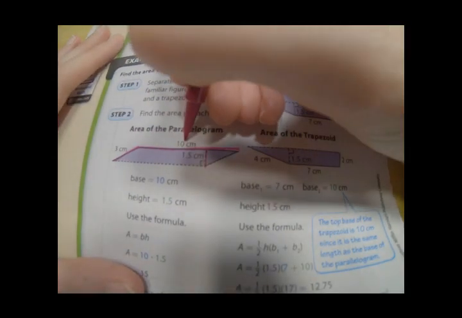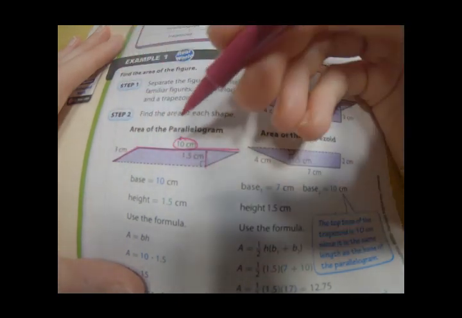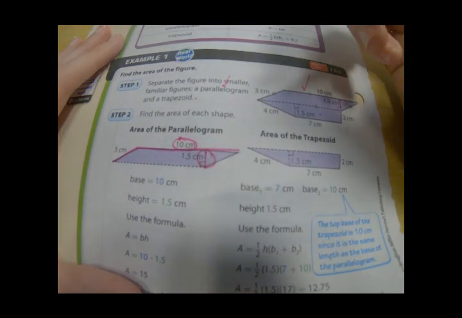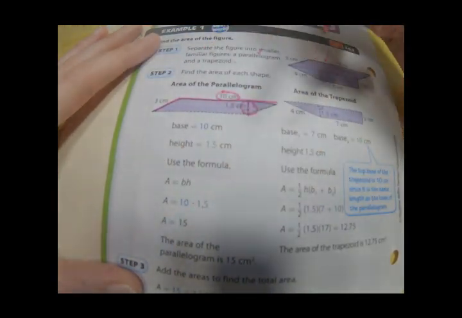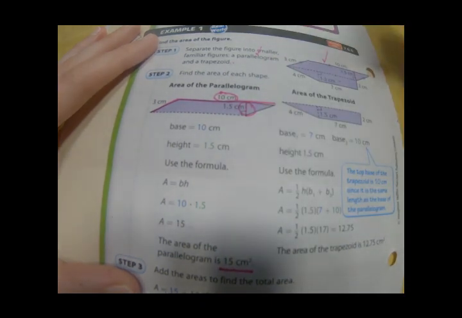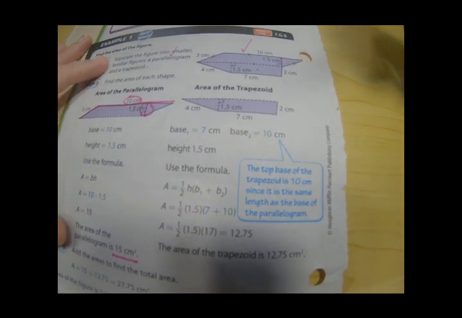In this case, my base is 10, and my height is not 3, that is more considered width. It would be 1.5. So if I follow along, the area of my parallelogram is 15. But not just 15, don't forget, it's centimeters squared. Okay, I need to keep that in mind as I move over to the trapezoid.